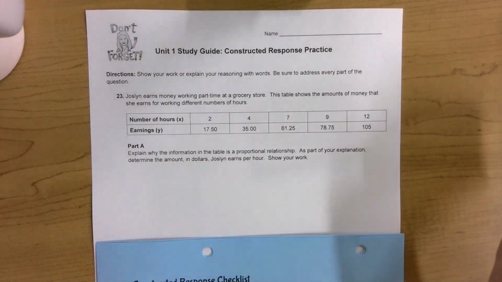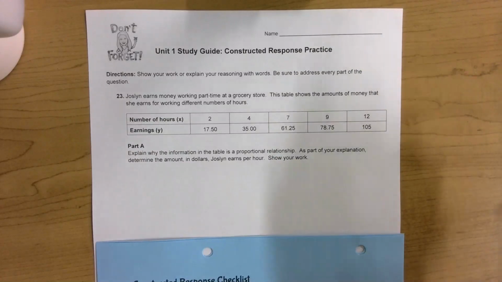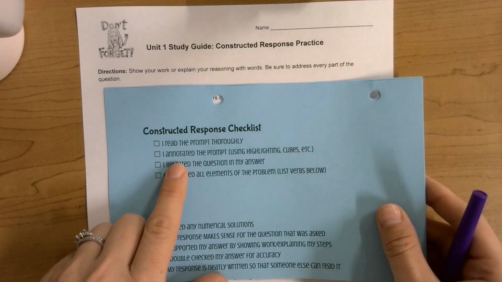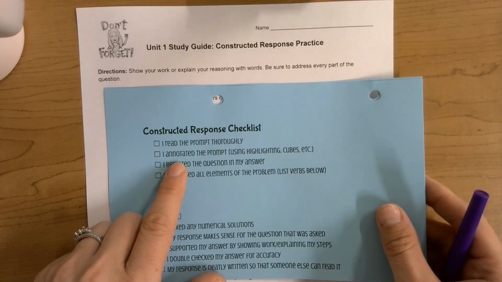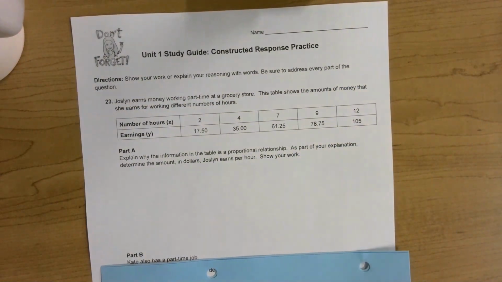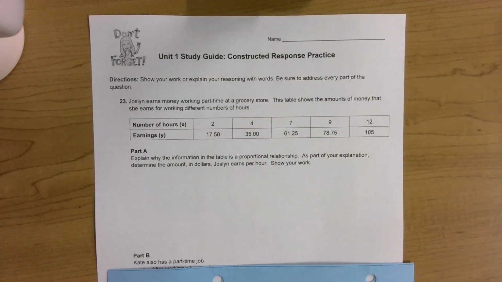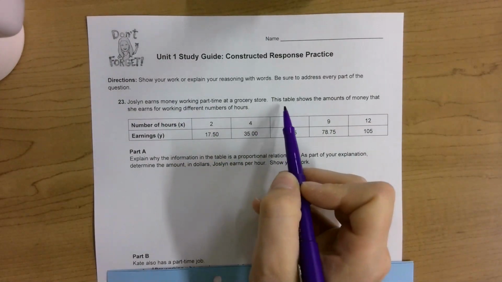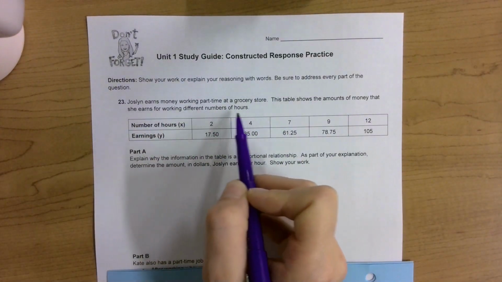So for this one, let's go through and read the prompt. We'll start with the first two checklist items. I read the prompt thoroughly. I annotated the prompt using highlighting, cubes, etc. So let's read the prompt and annotate it with cubes. Jocelyn earns money working part-time at a grocery store. This table shows the amounts of money that she earns for working different number of hours.